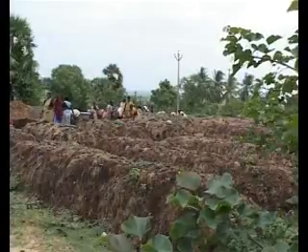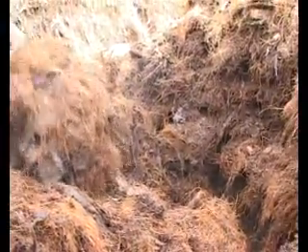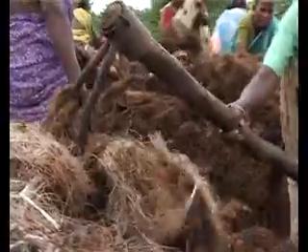Aftercare, attending to the compost pile. The compost pile will reach an ideal temperature of around 60 degrees Celsius. This will kill most pathogens and weed seeds. The centre of the heap should get very warm, possibly hot enough to burn a bare hand.